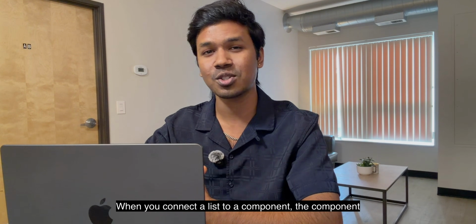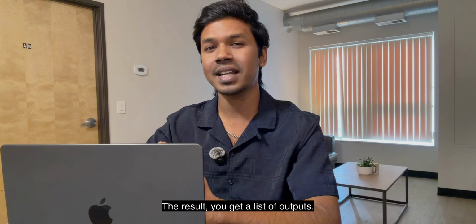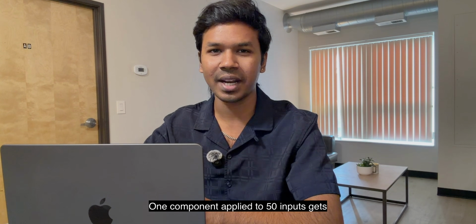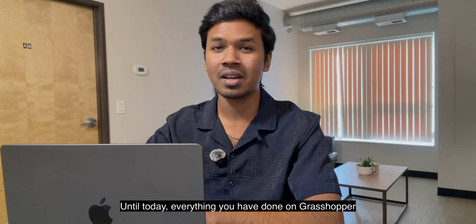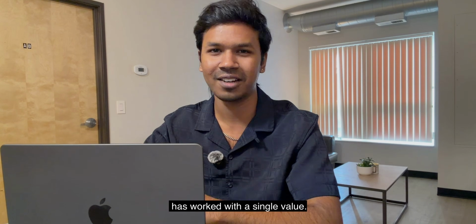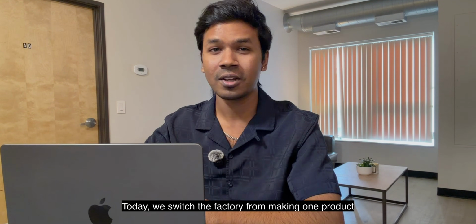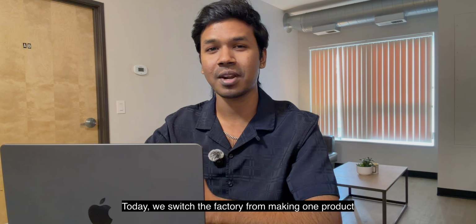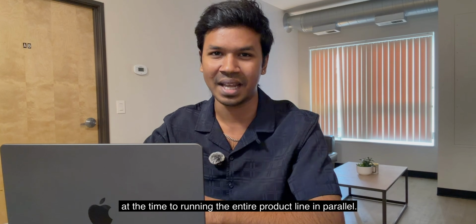When you connect a list to a component, the component runs on every item in the list at the same time. Result, you get a list of outputs. One component applied to 50 inputs gets you 50 outputs. That is a core parametric efficiency. Until today, everything you have done in Grasshopper has worked with a single value. One number, one point, one circle. Today, we switch the factory from making one product at a time to running the entire production line in parallel.